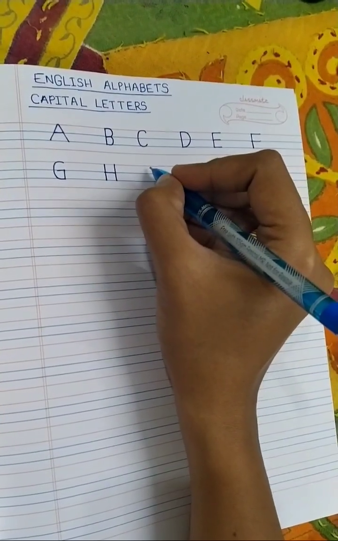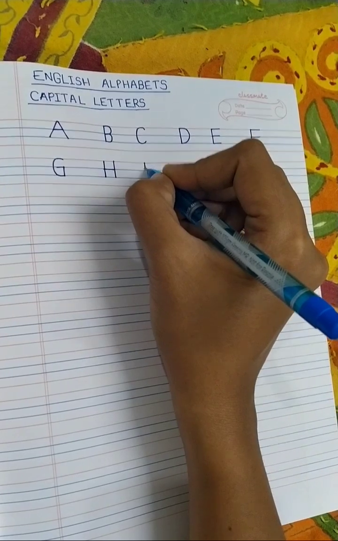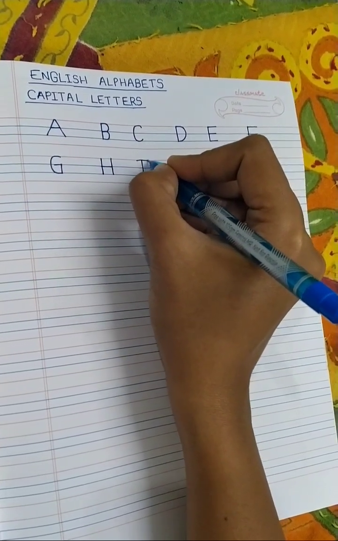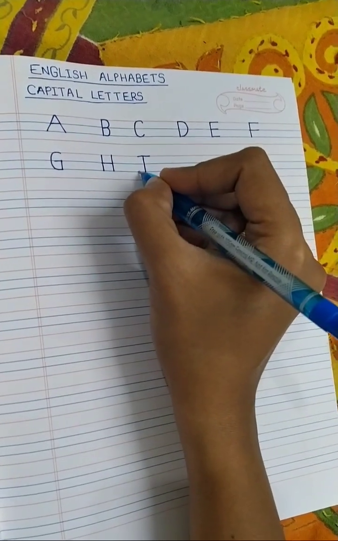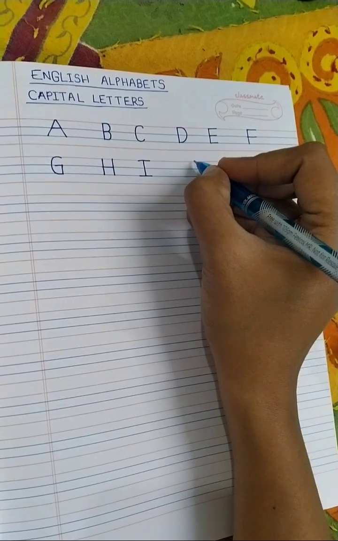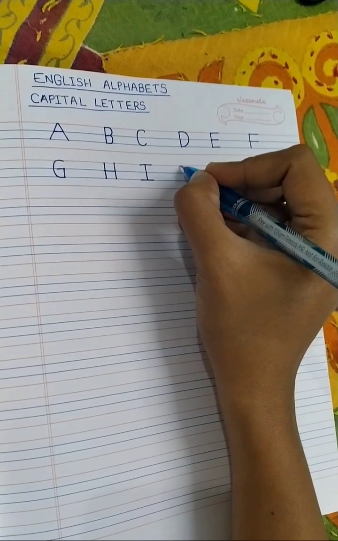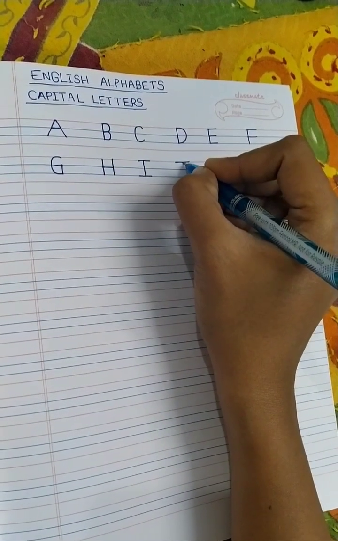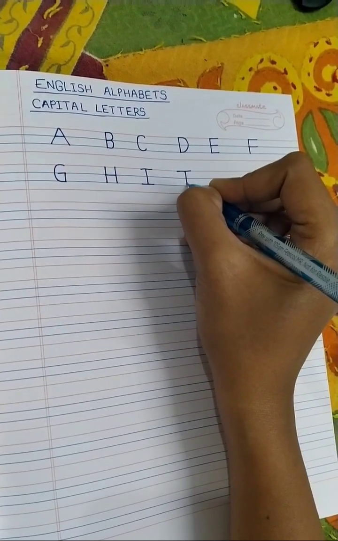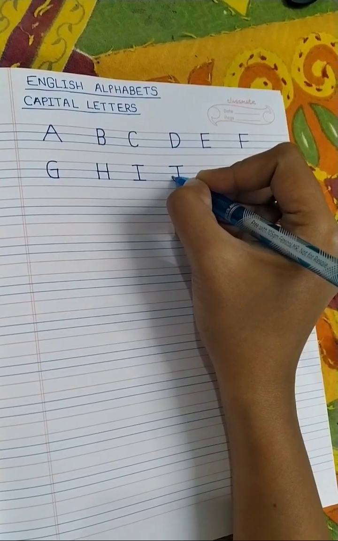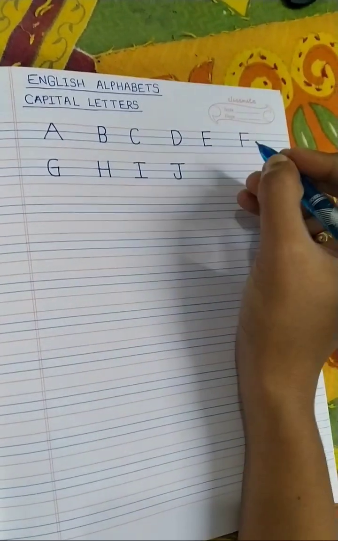Letter I. A standing line from first red line to second blue line, a sleeping line on first red line, another sleeping line on second blue line. Next letter is J. A sleeping line on first red line, a standing line from first red line to second blue line, a curved line from second blue line.